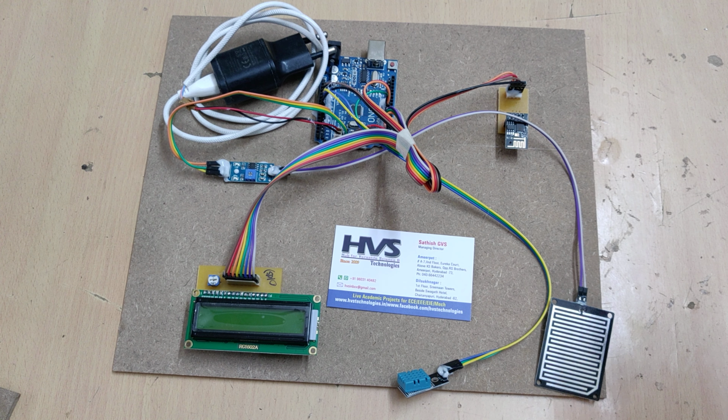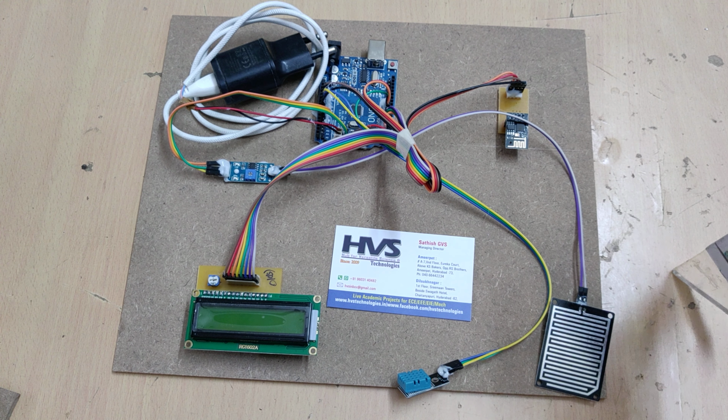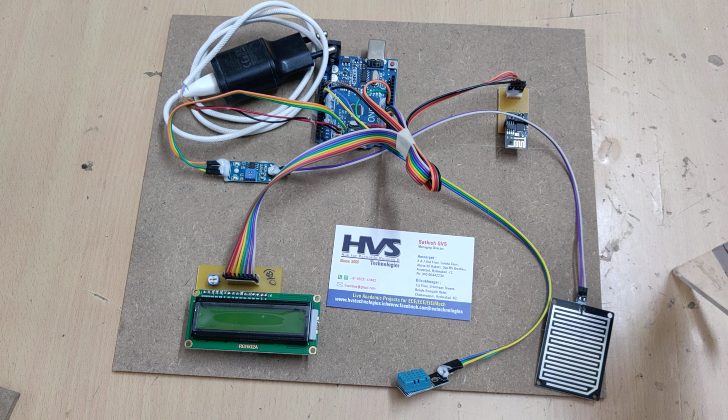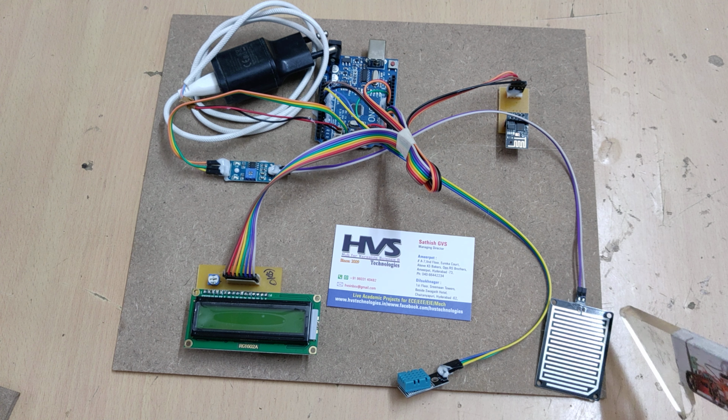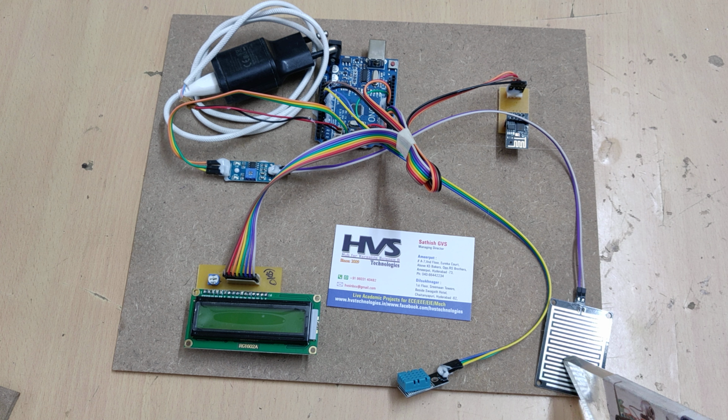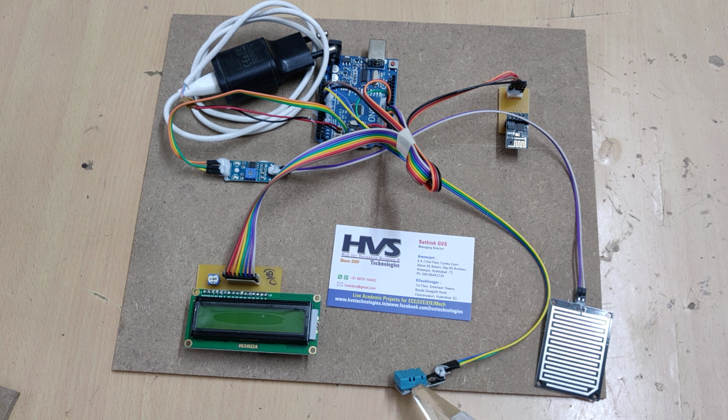Welcome to the project demonstration of IoT weather station monitoring the environmental parameters and ThingSpeak cloud platform using IoT technology. So here we are going to monitor the three environmental parameters with the help of two sensors. One is the rain sensor, which can be monitored in millimeters per hour, and the DHT11 will get the humidity in percentage and temperature in degrees centigrade.